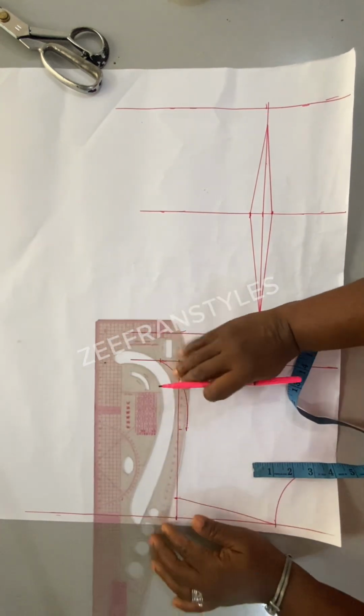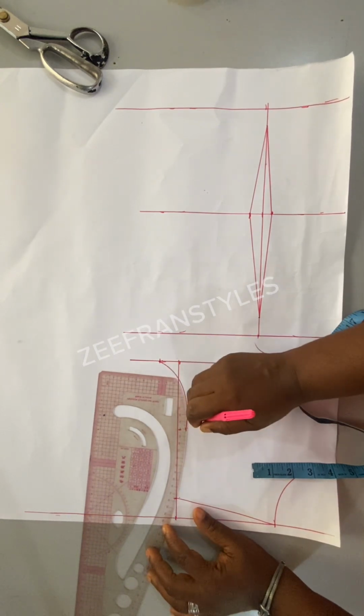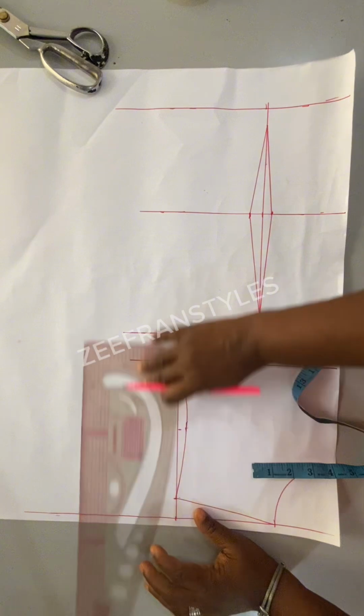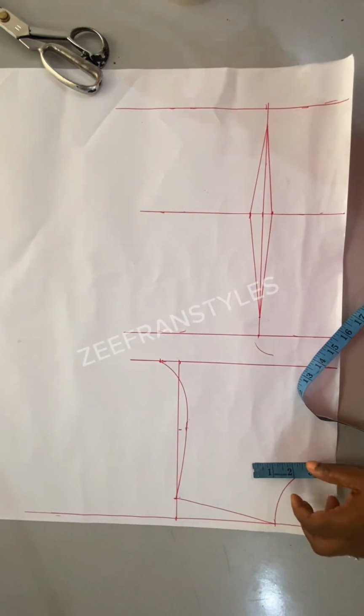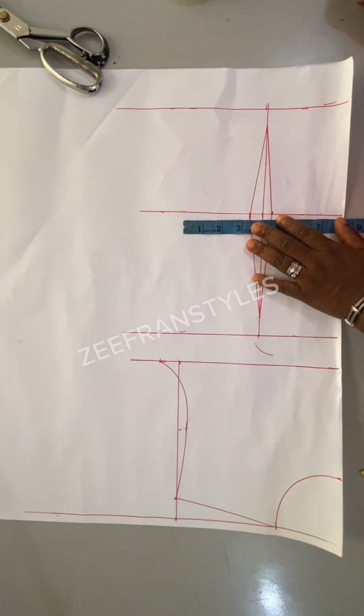Connect it with your French curve. You can use a straight ruler. You can use this part of your curve ruler to do it. It's still going to give you the same effect.